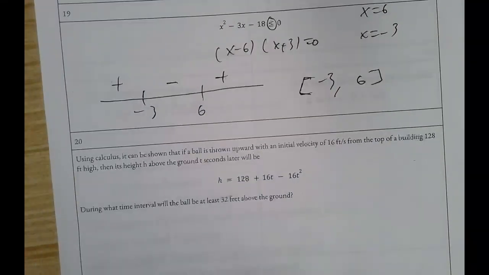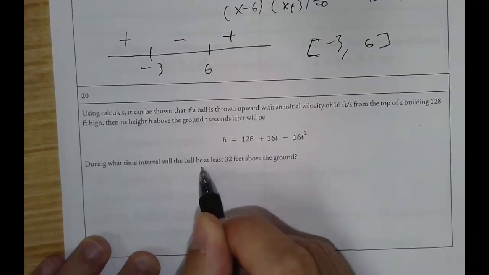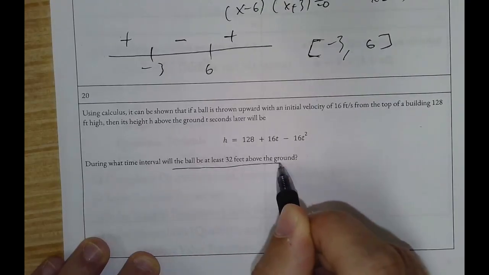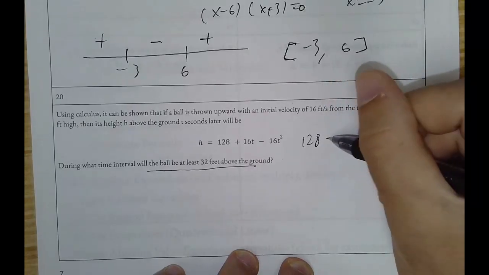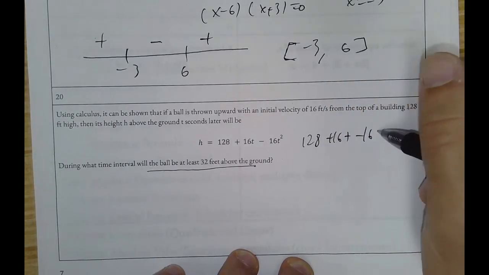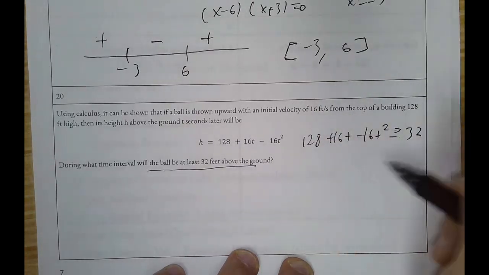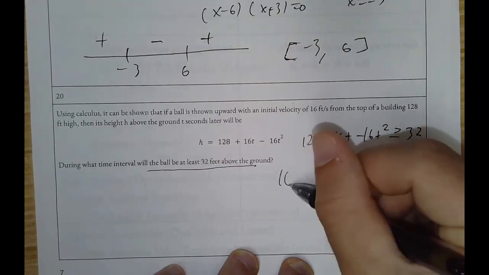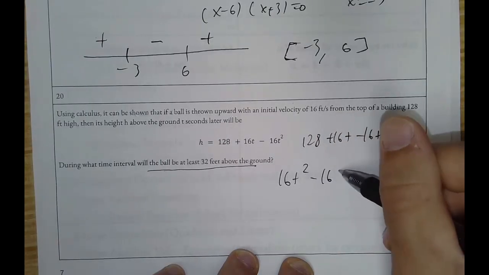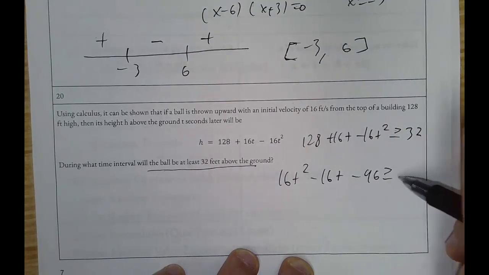Okay. Here we have a word problem, number 20. It's an inequality. It's saying when will the ball be at least 32 feet above the ground. So we're setting 128 plus 16t minus 16t squared to be greater than or equal to 32. We're going to set that equal to 0, move around the terms, and I'm going to write it as 16t squared minus 16t minus 96 is greater than or equal to 0.